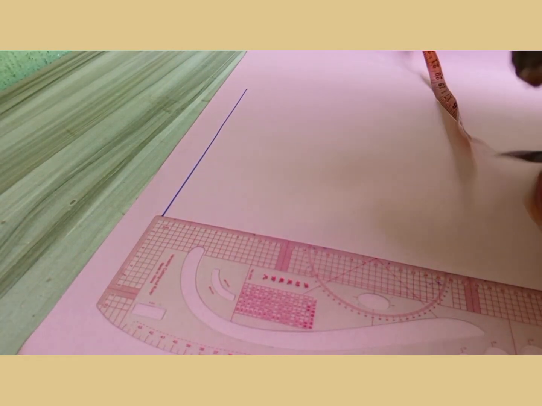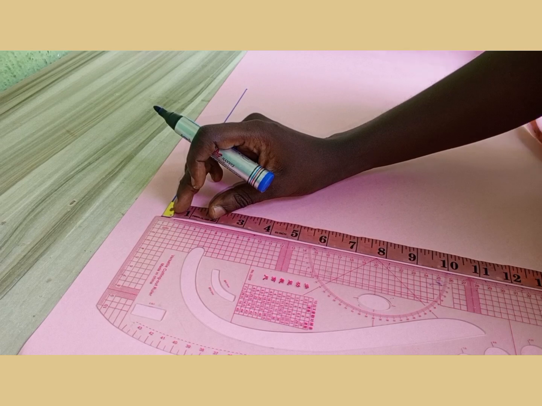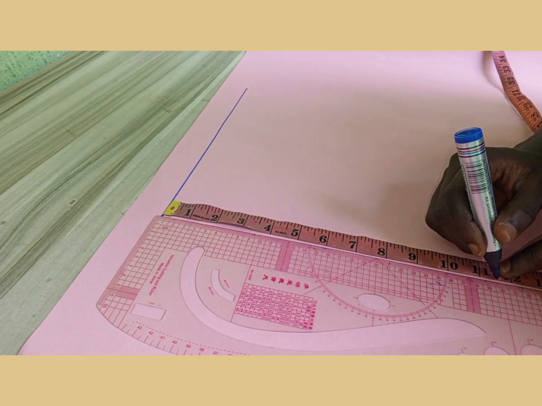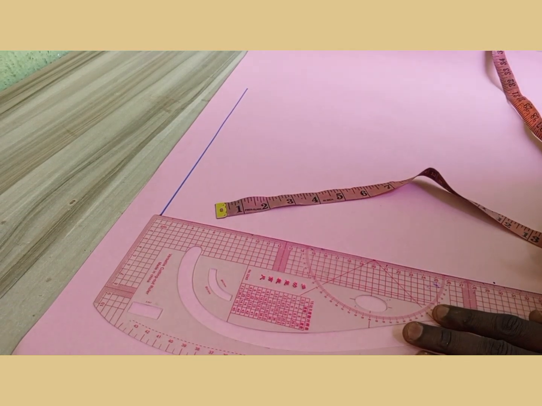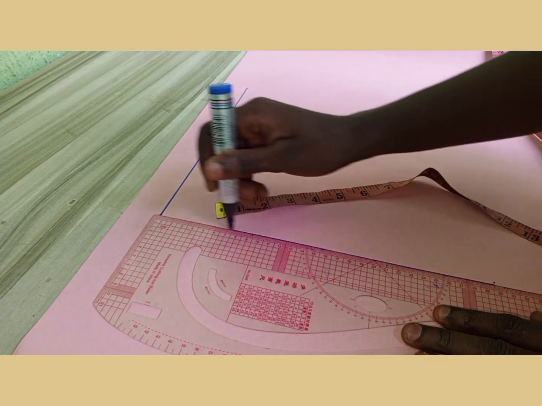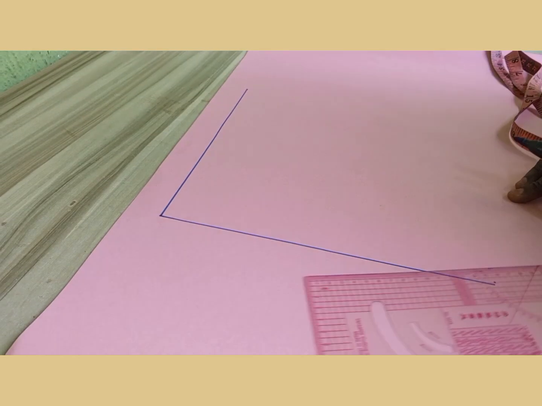The rise we are working with is 11.5 from the measurements, so I will mark 11.5 and draw a straight line, and then I will draw the other lines so that I will have a box eventually, like a rectangle.